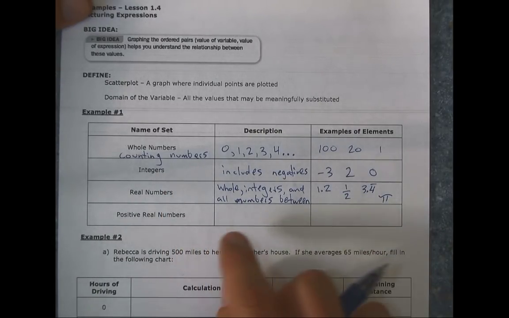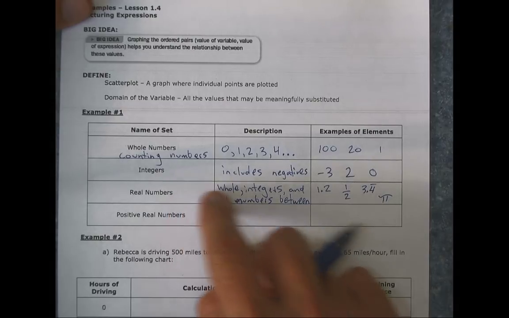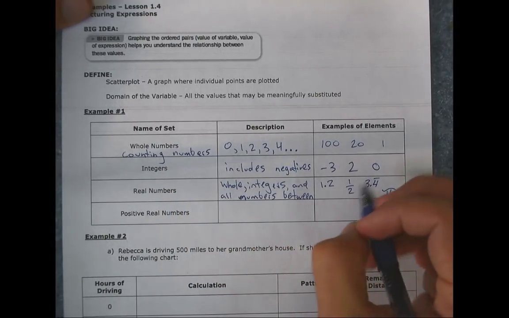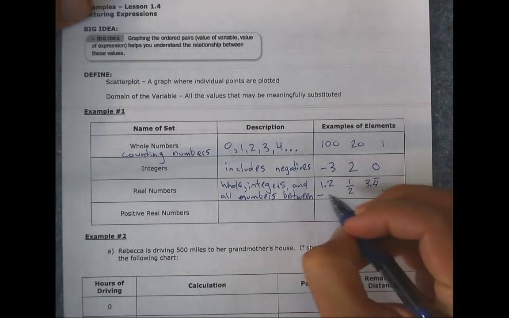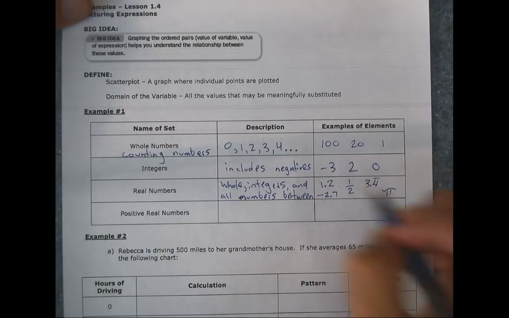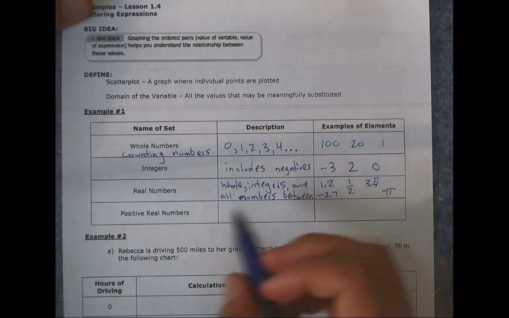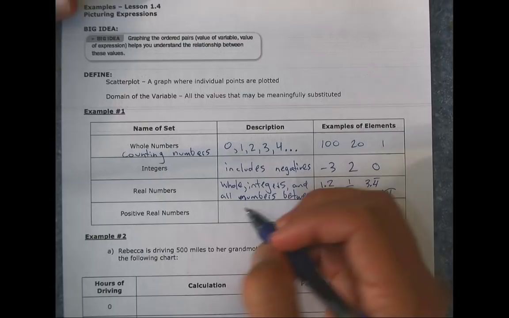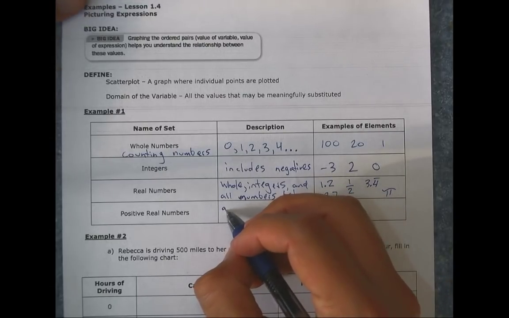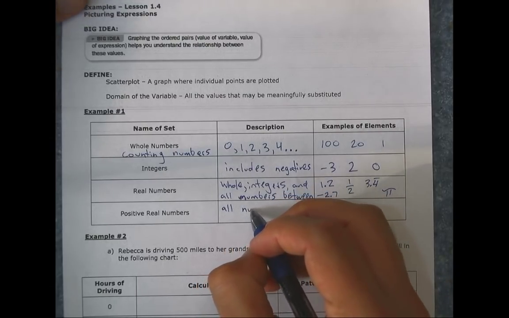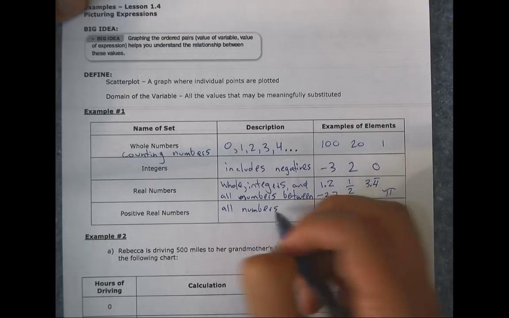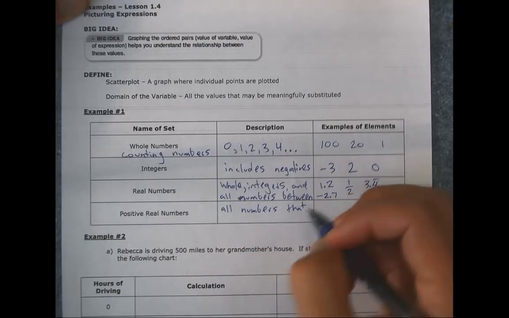And then positive real numbers are obviously the same as these. So actually we should include a negative up here. So let's do like -2.7, right? So here now it's just going to be obviously the positive ones. So it's all numbers that are positive.